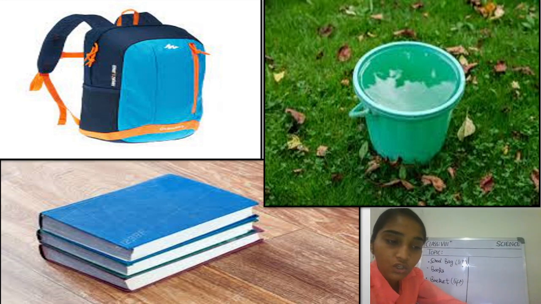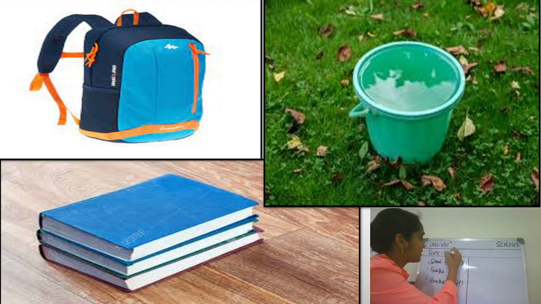Yes, very good. So students, what do you think is the force involved in what we are discussing? Yes, the contact force, because something must be coming in contact. Very good students. So let's discuss the contact force.